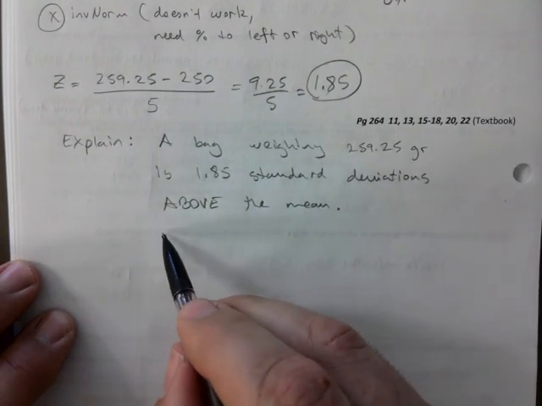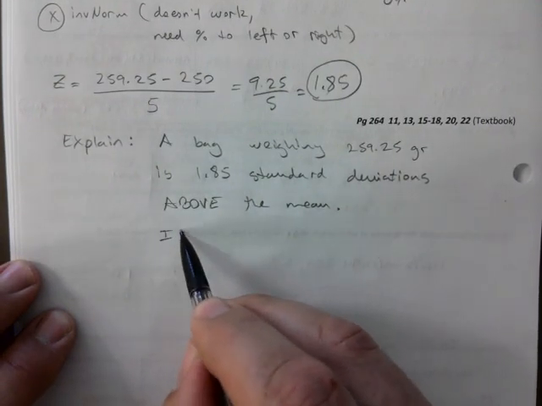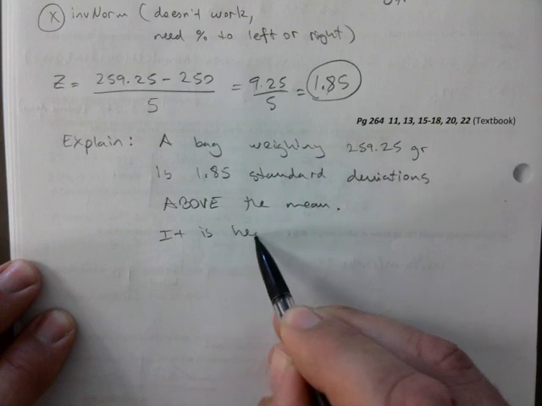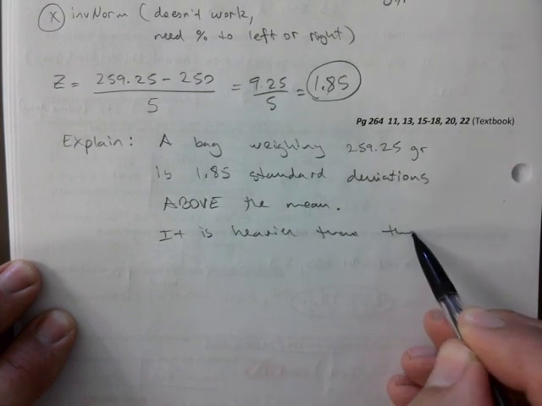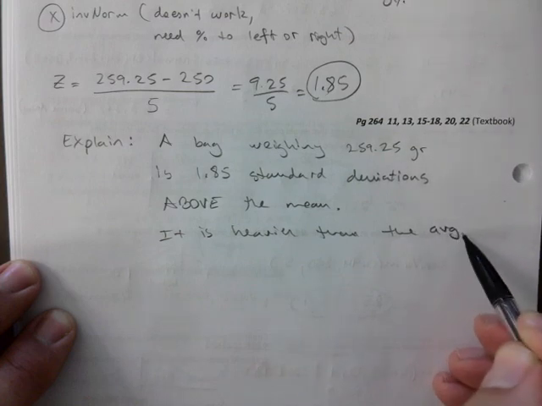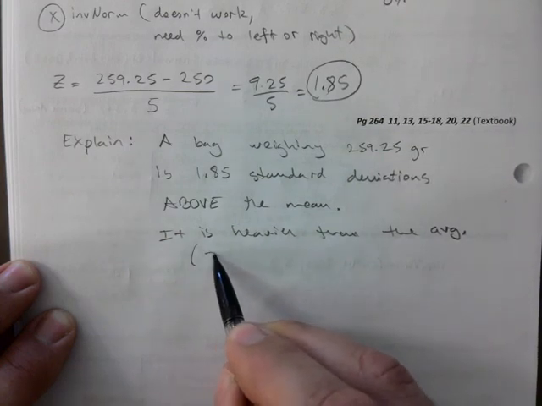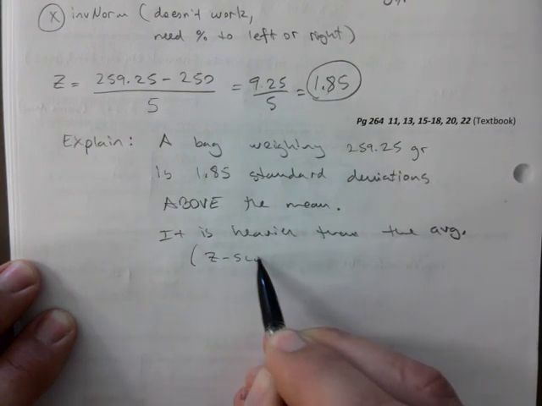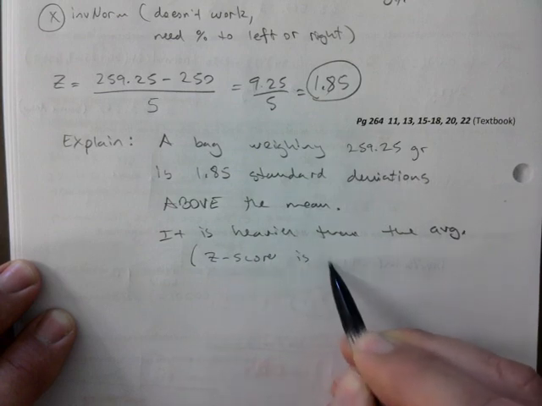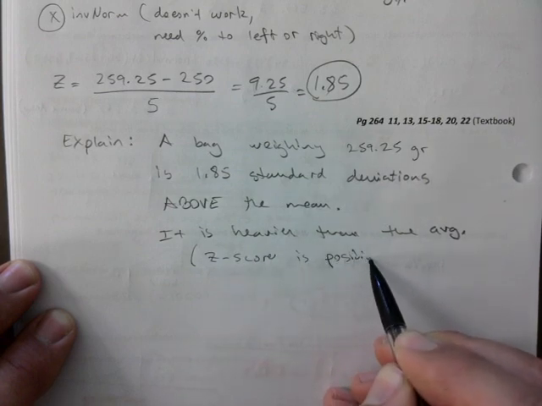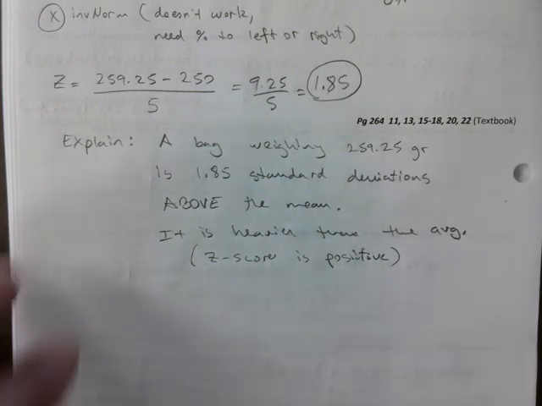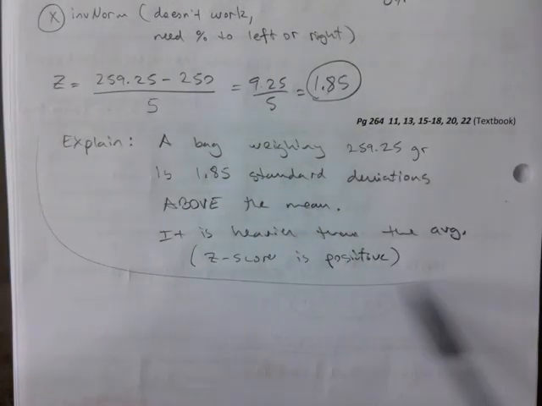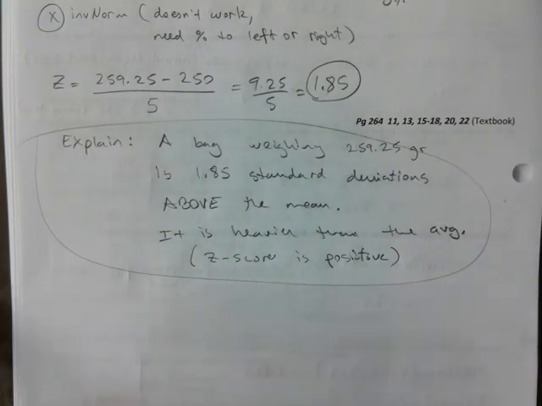You can also say it's heavier than the average. Why is that? Because z-score is positive. Okay. So that's an added. If I ever asked you to explain what is a z-score, that's what that is.